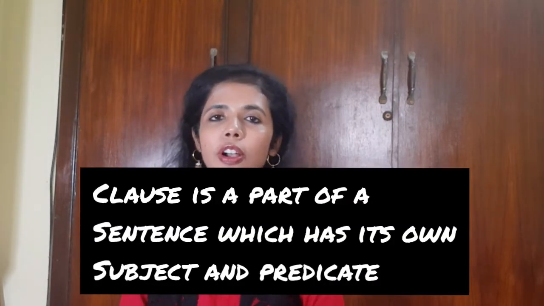A group of words which form a part of a sentence and that part contains a subject and a predicate of its own, like a complete sentence, but it's not a complete sentence. It's a part of a sentence. That part of a sentence is called a clause.